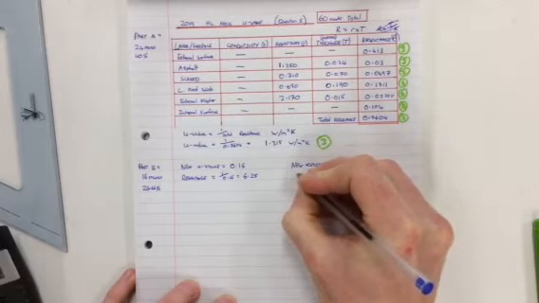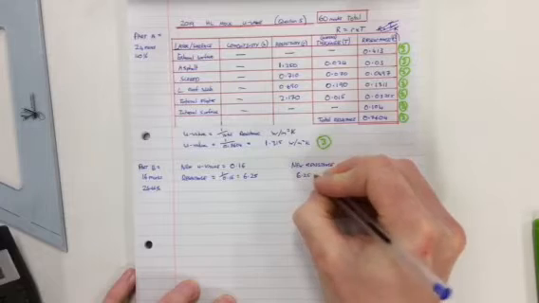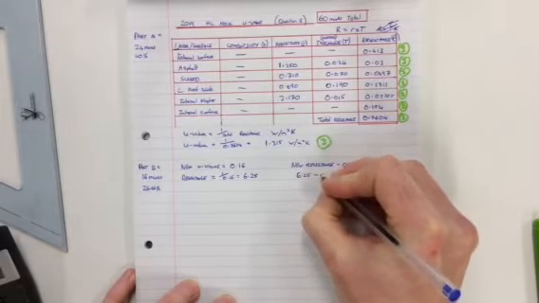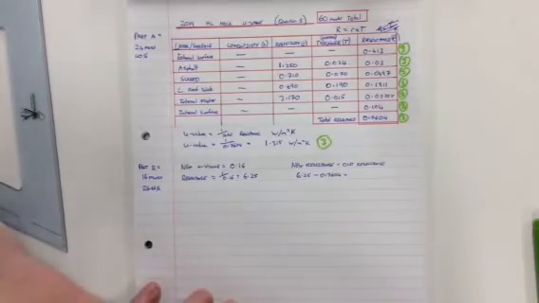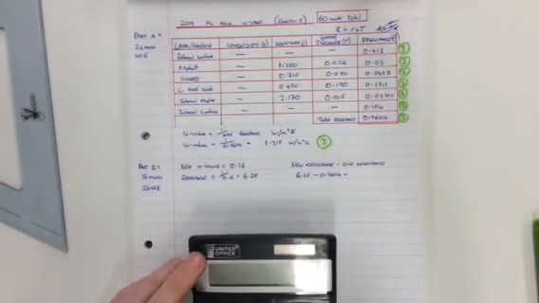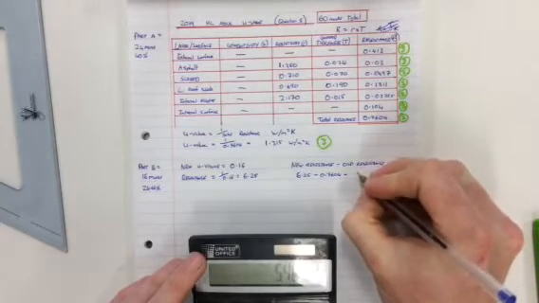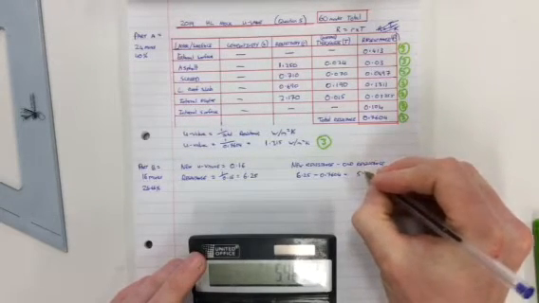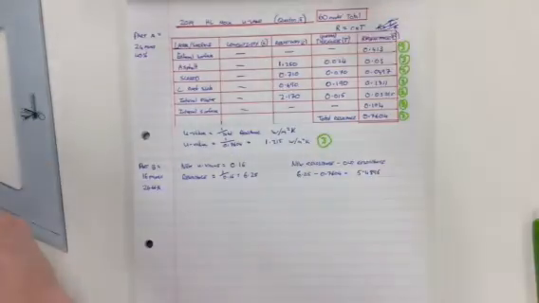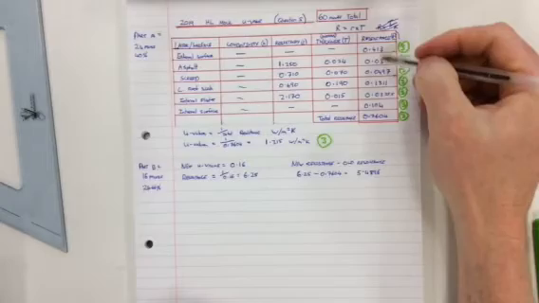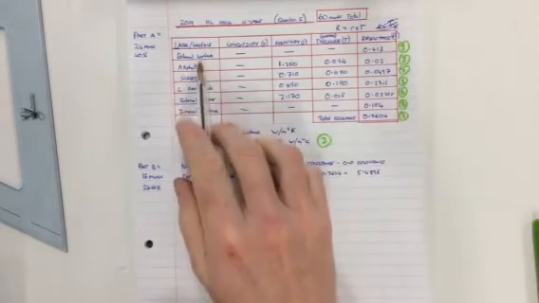Okay, so new resistance, 6.25 minus 0.7604. Okay, so what does that give us? 6.25 minus 0.7604. So that gives me a total resistance of 5.4896.